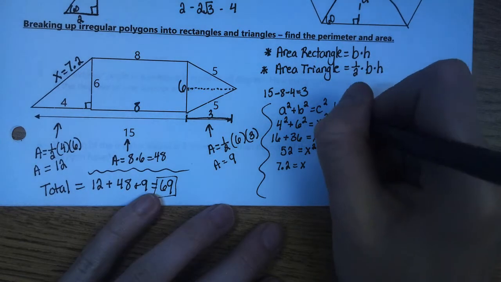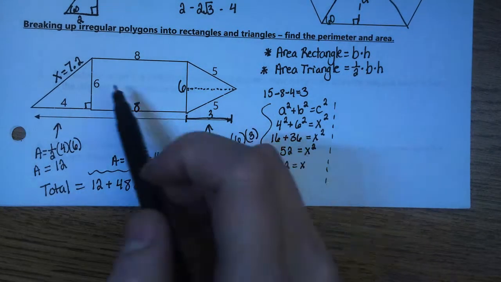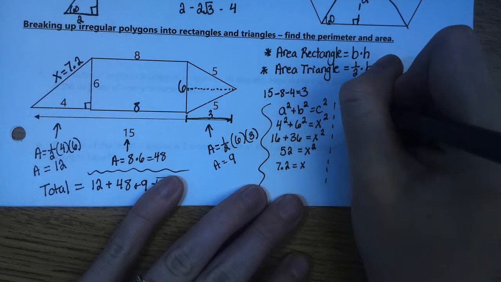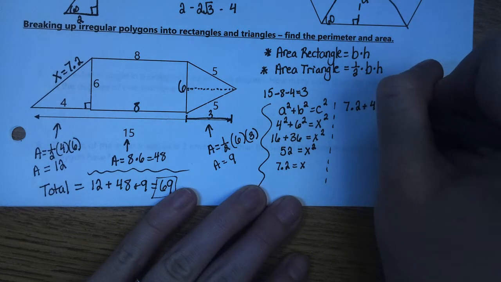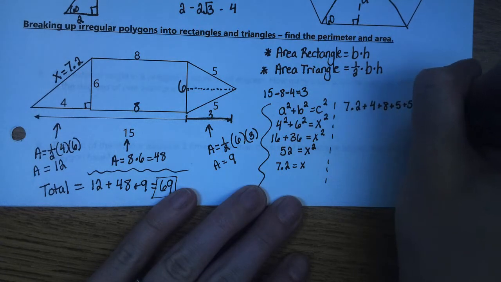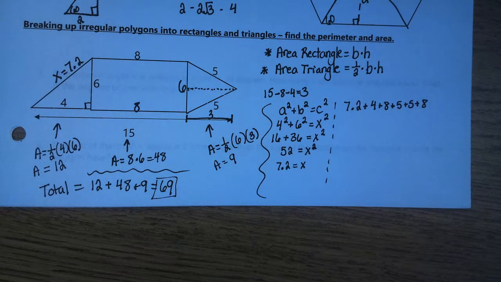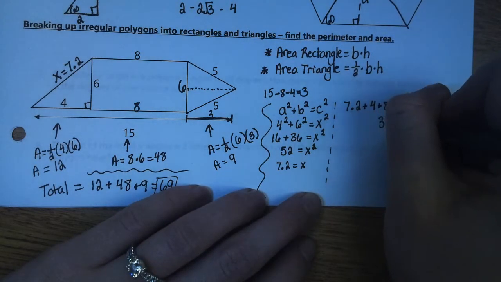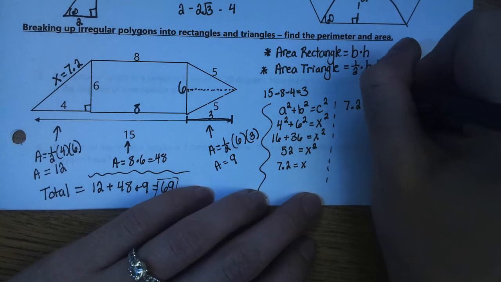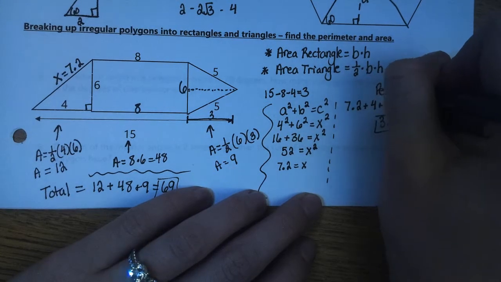Now, I just add up all these sides. So 7.2 plus 4 plus 8 plus 5 plus 5 plus 8. Let's see what we get. 37.2 for my perimeter.